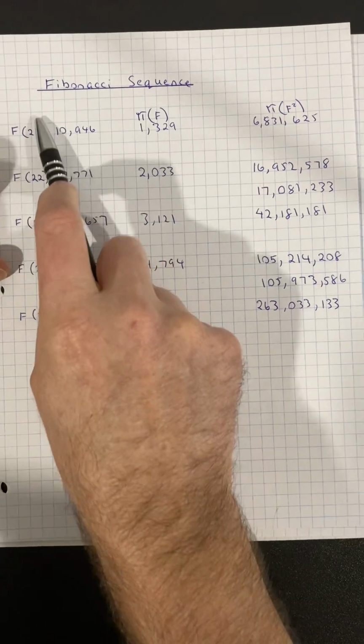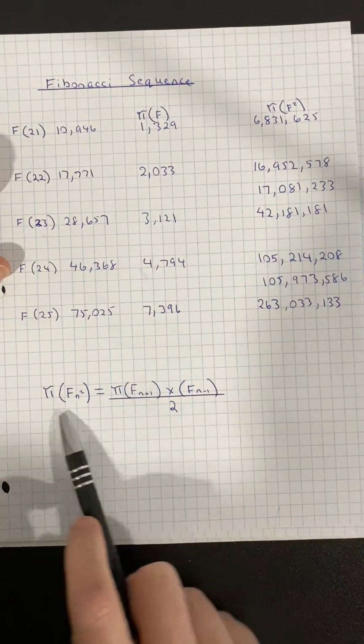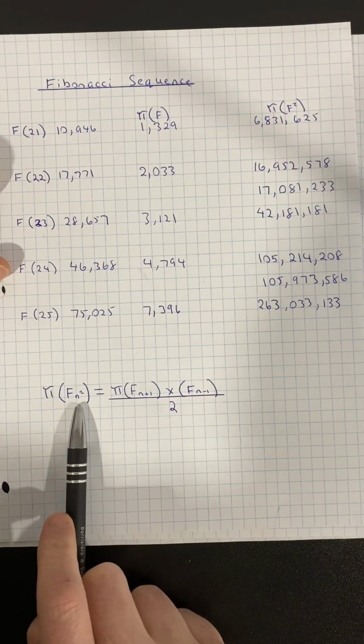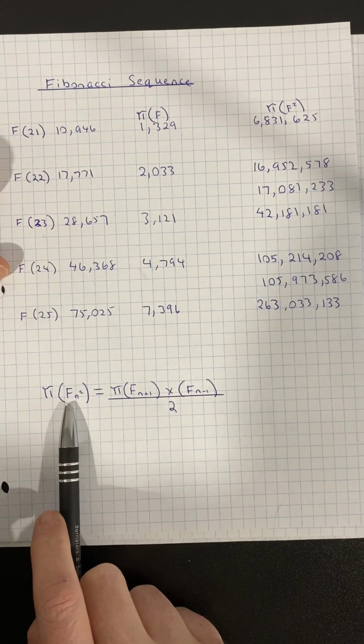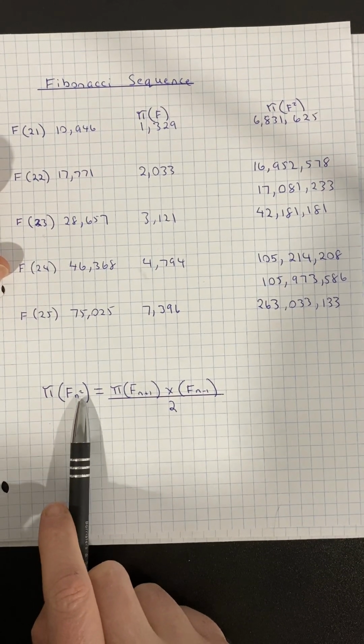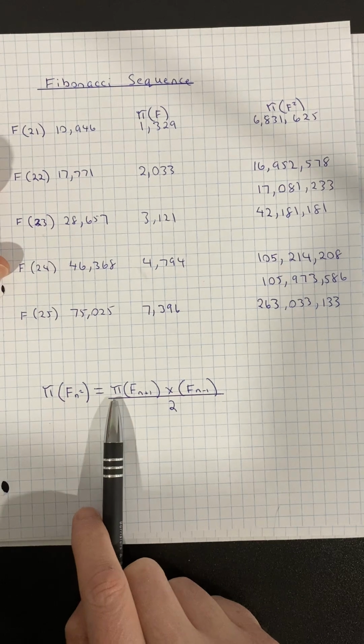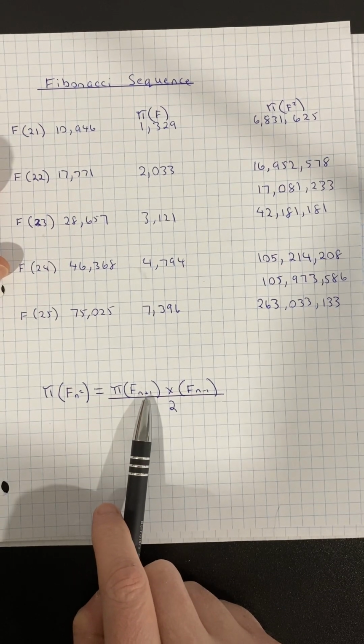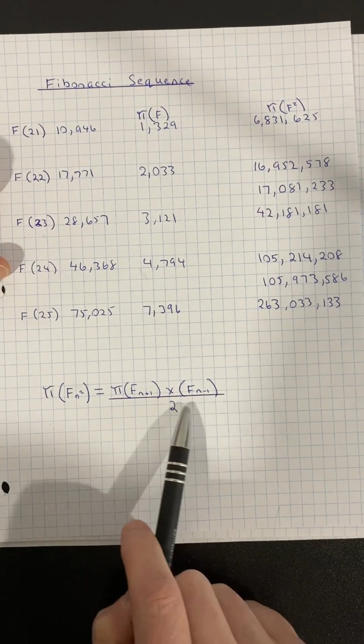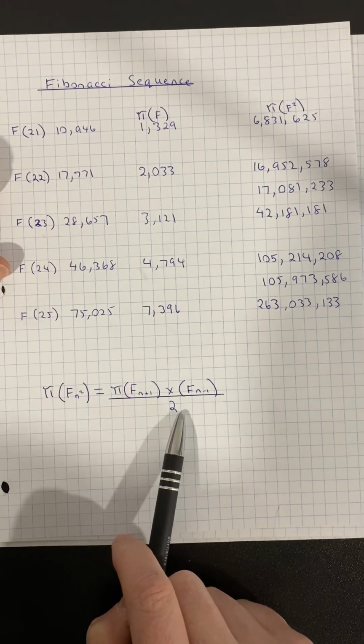So here's some Fibonacci numbers, and here's the formula you use. The amount of primes less than a Fibonacci number squared is equal to the amount of primes less than the next Fibonacci number times the Fibonacci number less than that, divided by 2.